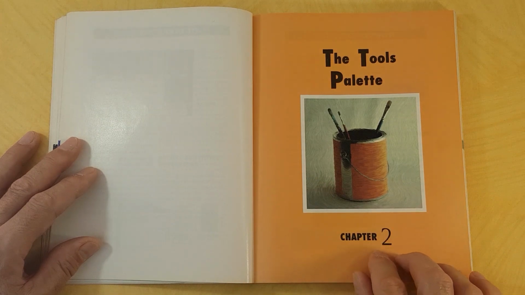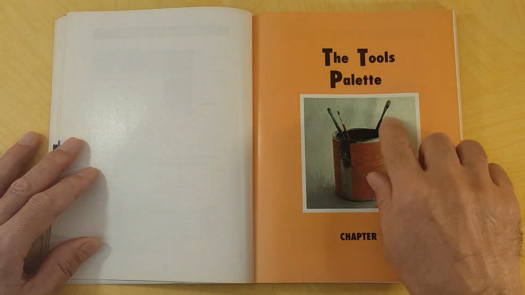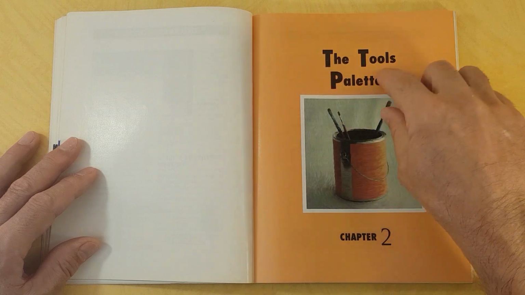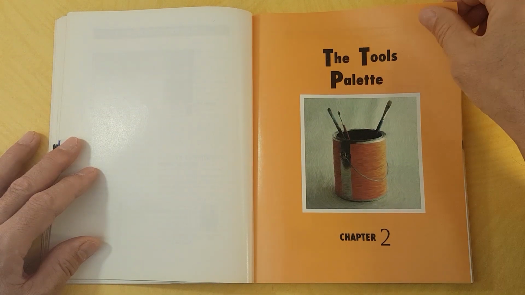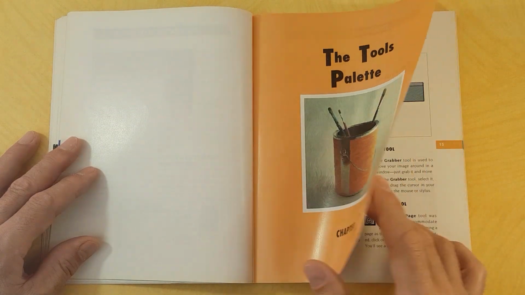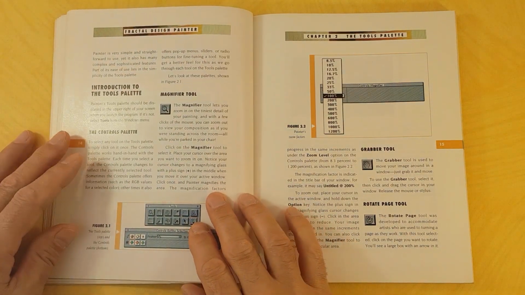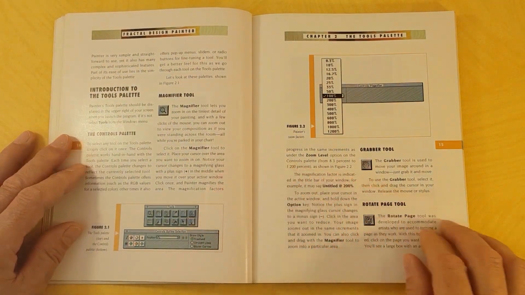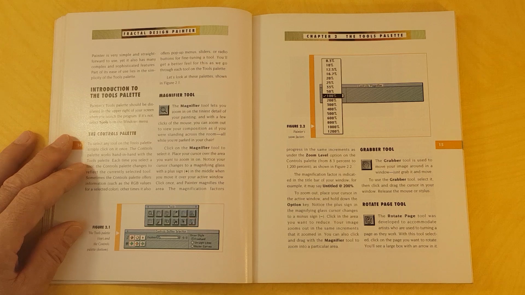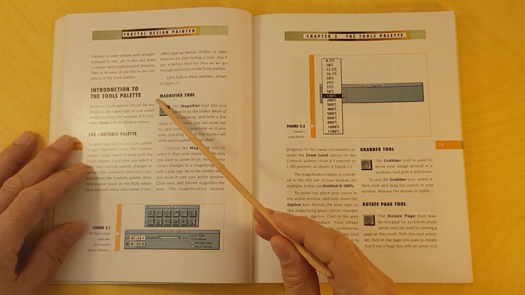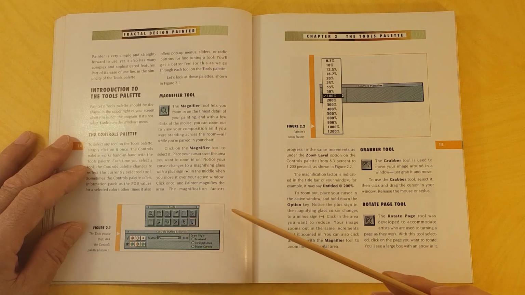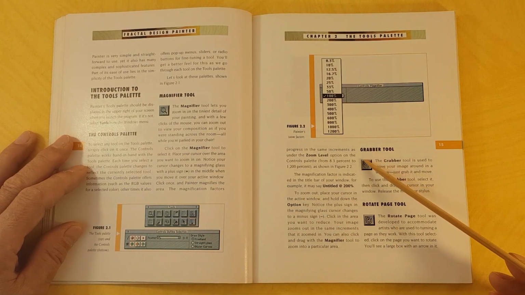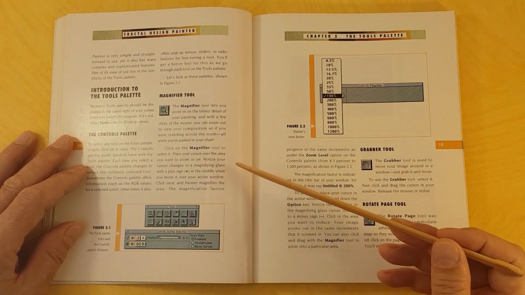Now we have chapter 2, and the chapter is about the tools palette. Which tools we have? Magnifier tool. Of course, it magnifies.